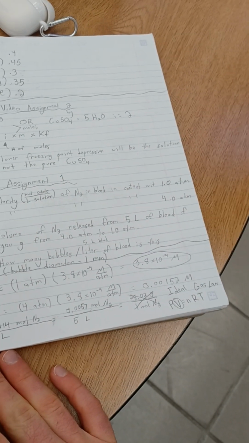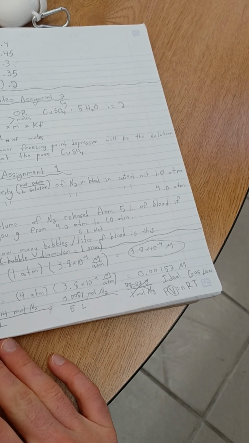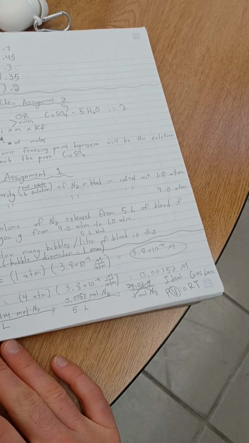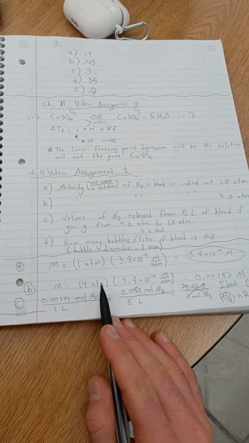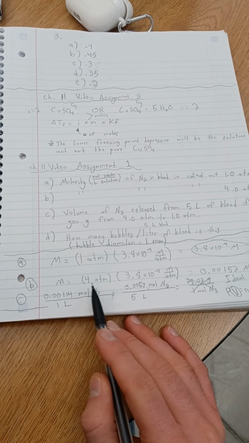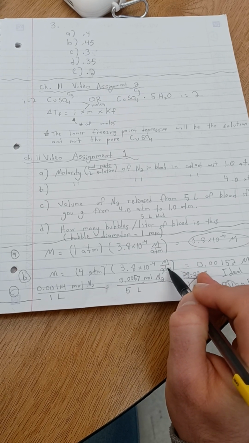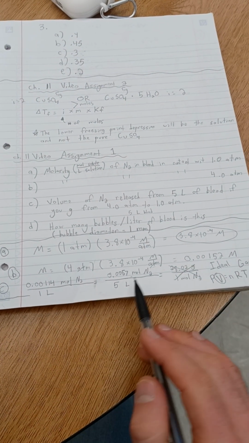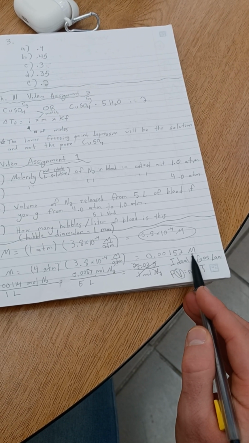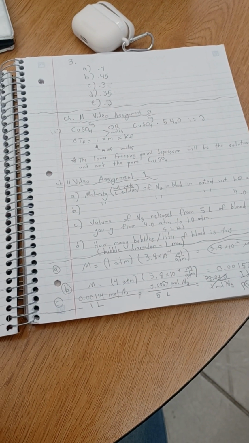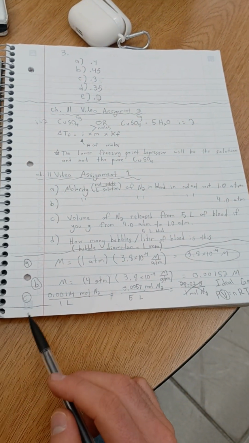Now, the second part is to calculate the molarity of N2 in blood that is in contact with air at 4.0 atm, the pressure at a sea depth of 100 feet. So in that case, we're going to use the same equation setup, but instead of 1 atm, we're going to use 4 atm. So multiplying across, canceling out these two units will give us 0.00152 M, which is the molarity of N2 in blood that is in contact with air at 4.0 atm. So there's part B, I guess you could say.